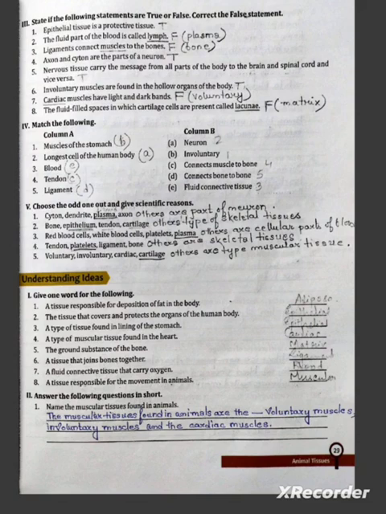A type of tissue found in the lining of the stomach is epithelial. The type of muscular tissue found in the heart is cardiac. The ground substance of the bone is the matrix. A tissue that joins bones together is ligament. A fluid connective tissue that carries oxygen is blood. A tissue responsible for the movement in animals is muscular tissue.